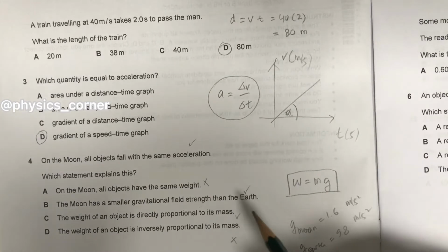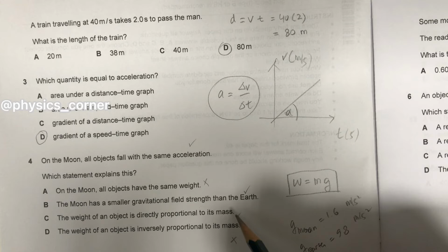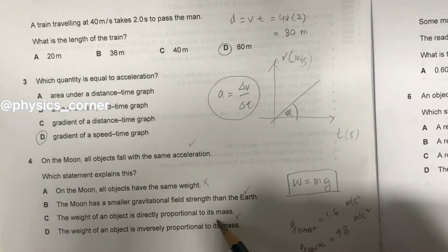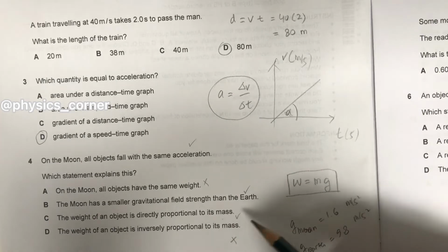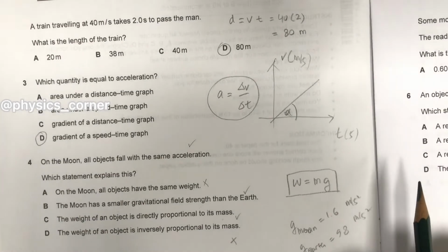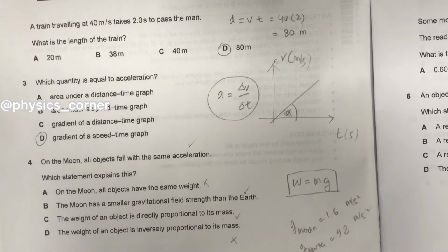I think the answer is smaller gravitational field strength and weight proportional to its mass. This is correct also. Okay, either B or C.